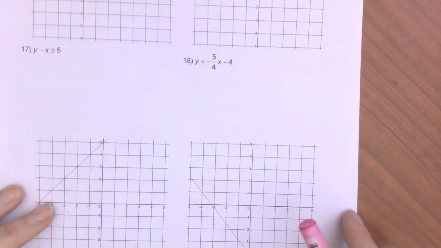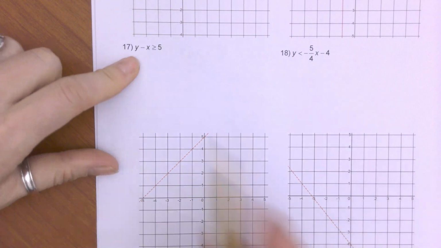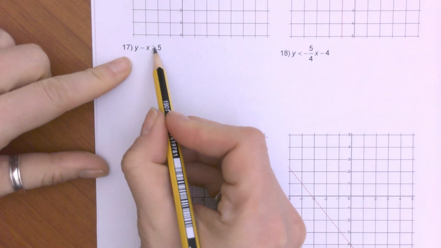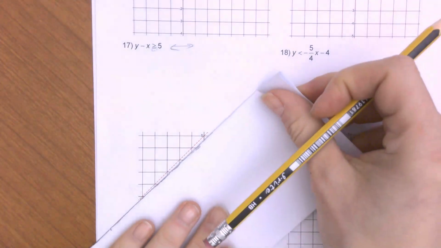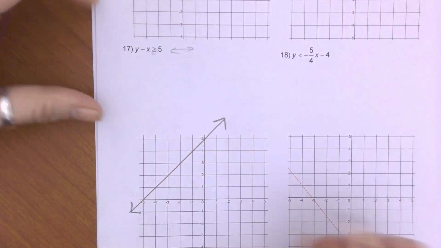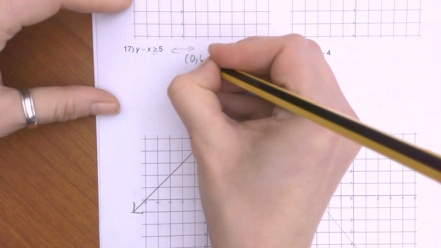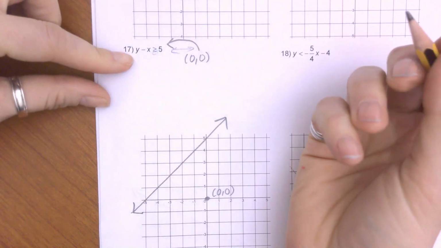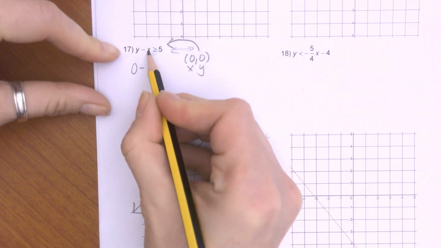Okay, let's do another one. Let's do 17. Because it has an equal sign, I know my boundary has to be a solid line, like that. Now I choose the easiest point, but you can choose any point, and substitute it into this inequality. That's x, that's y. So y is 0, minus x is 0.